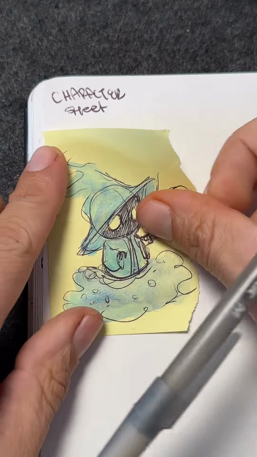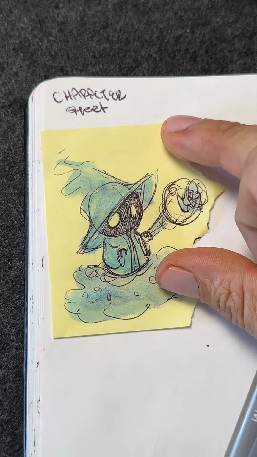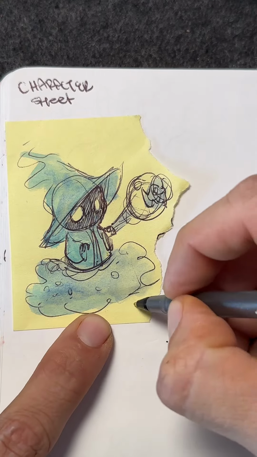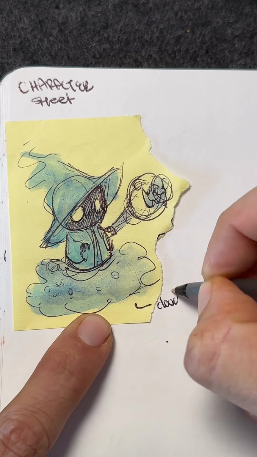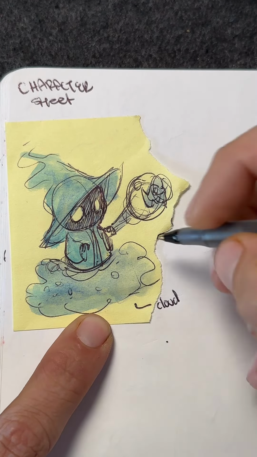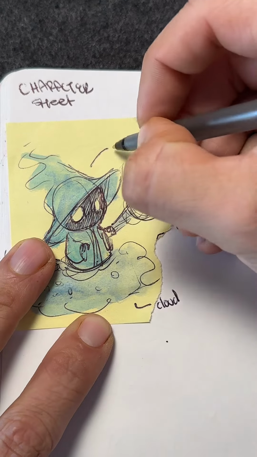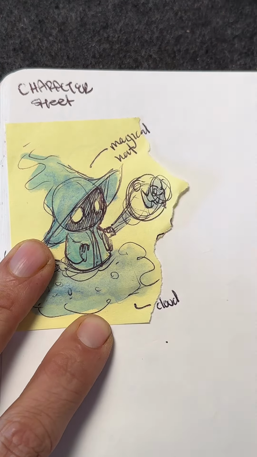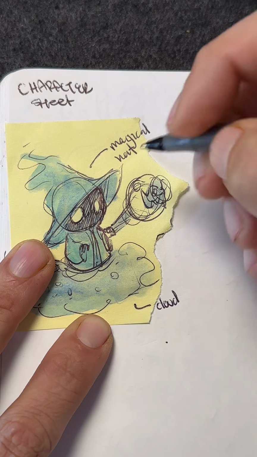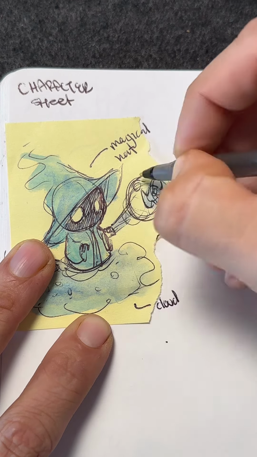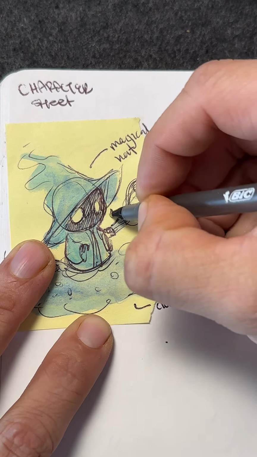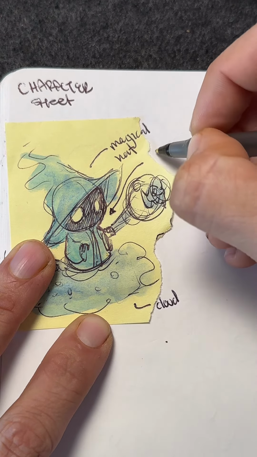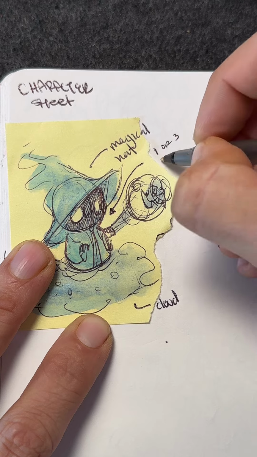All right, so this is our base character sheet. It's going to consist of a cloud vehicle. It's going to consist of a magical hat. It's going to consist of an alienish character, so we have to make sure that we make him look like an alien. It seems like he wanted 1 or 3 eyes. Either 1 or 3 eyes.